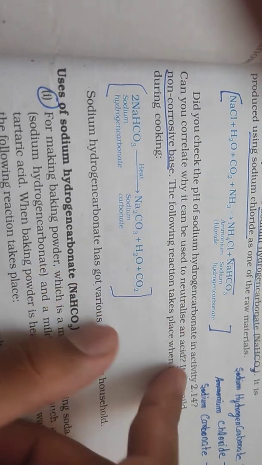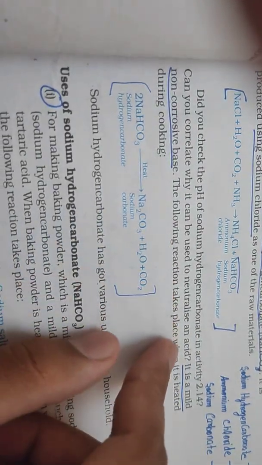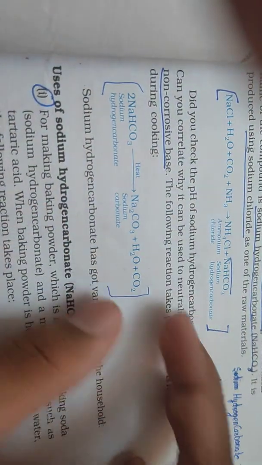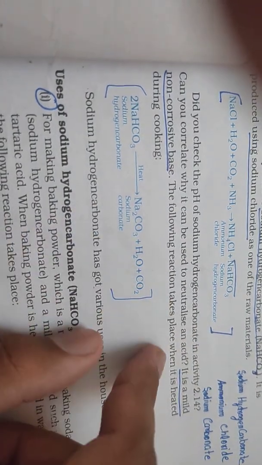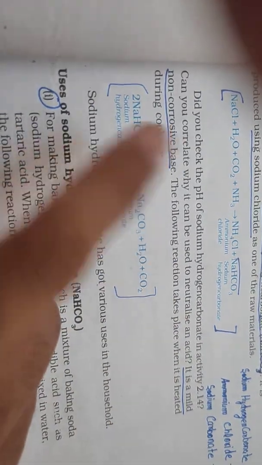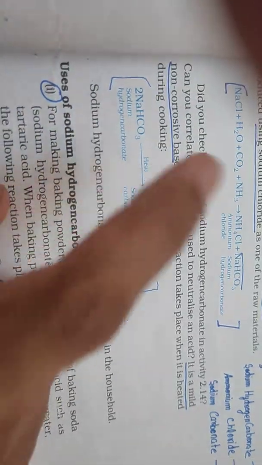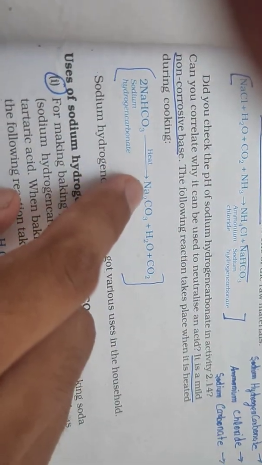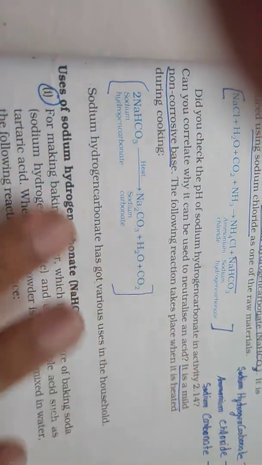Did you check the pH of sodium hydrogen carbonate in activity 2.4? Can you correlate why it can be used to neutralize an acid? It is a mild non-corrosive base. So baking soda is a kind of mild base. And when it is heated during cooking, this reaction takes place. When sodium hydrogen carbonate, NaHCO3, is heated, what forms? It's sodium carbonate. See, Na for sodium, CO3 for carbonate. So sodium carbonate plus H2O is what? Water. Plus CO2 is what? Carbon dioxide. So just remember what these chemical formulas denote, and it would be very easy to remember an equation.